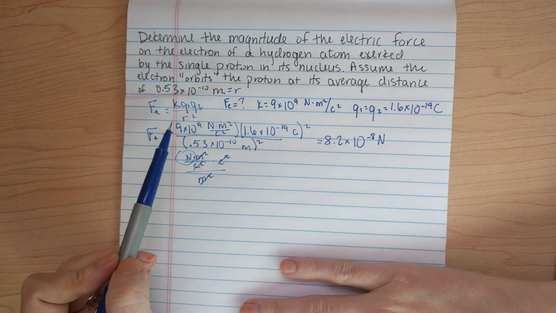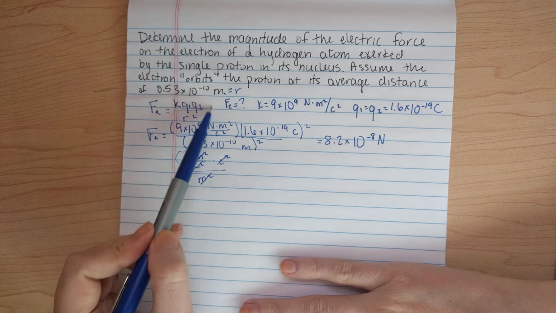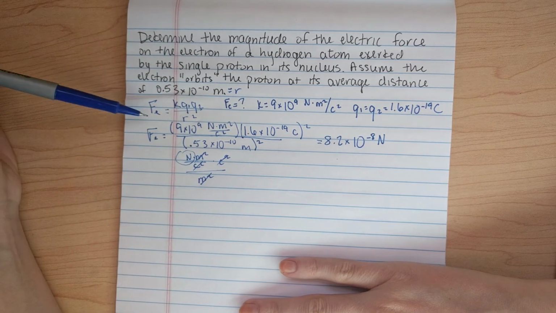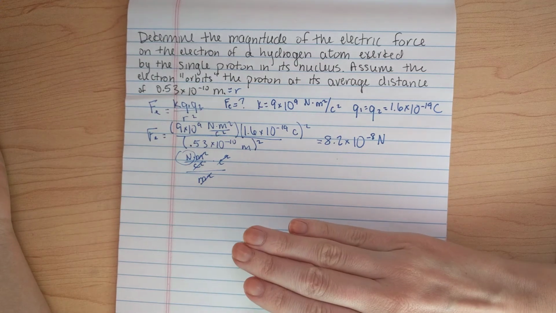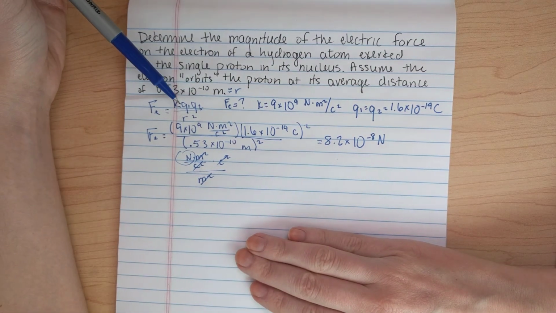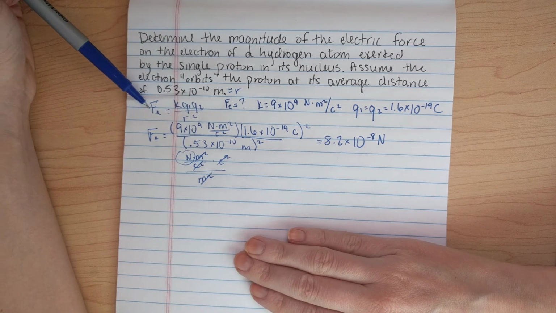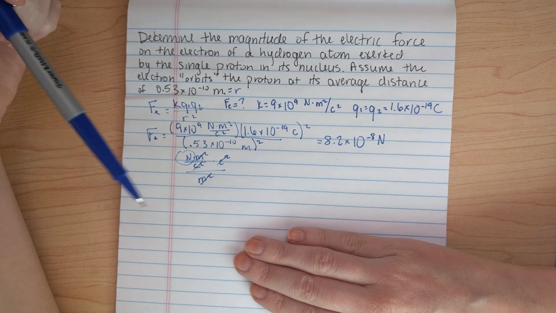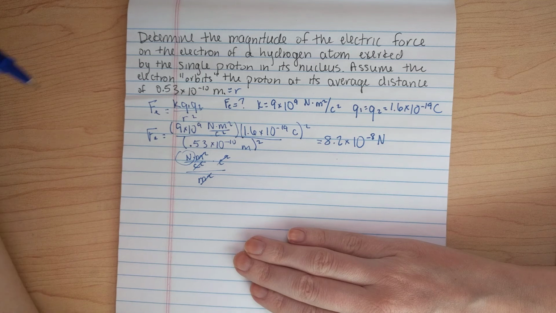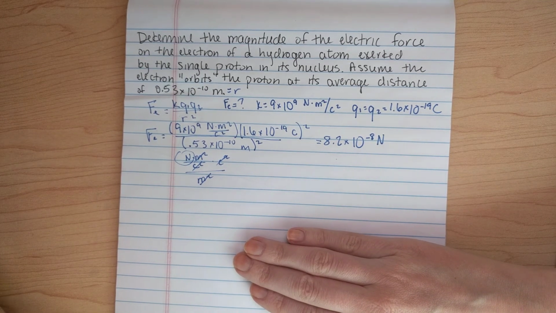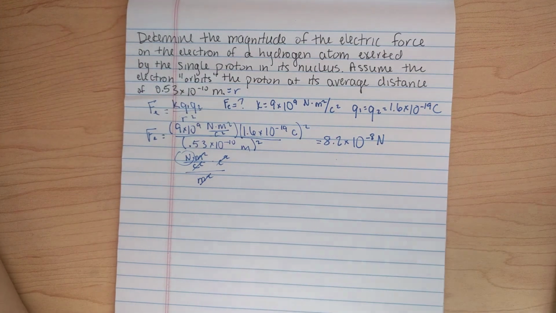In dealing with negative signs and positive signs with this formula, I definitely recommend that you always calculate just the magnitude of the force. Just plug in positive quantities for Q1 and Q2, and then think about the direction afterwards, separately. Very similar to what we did with the gravitational force, where we thought about the direction of that force after the fact. All right, very similar here.